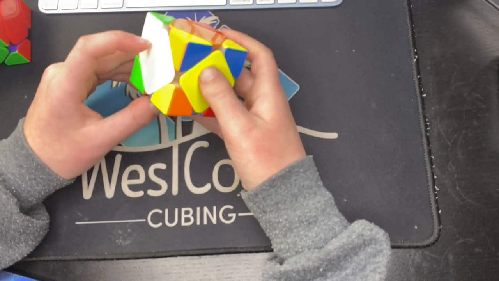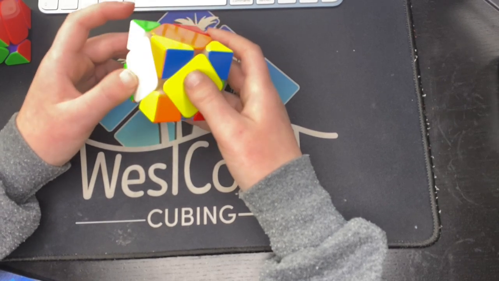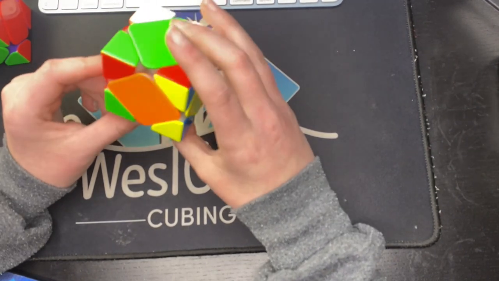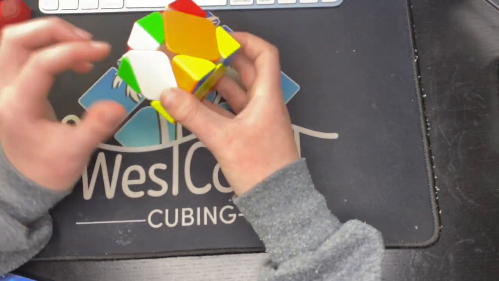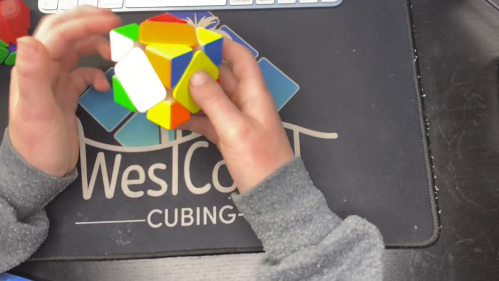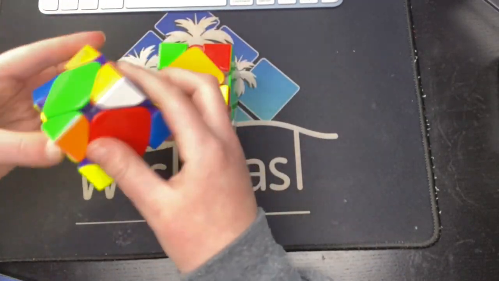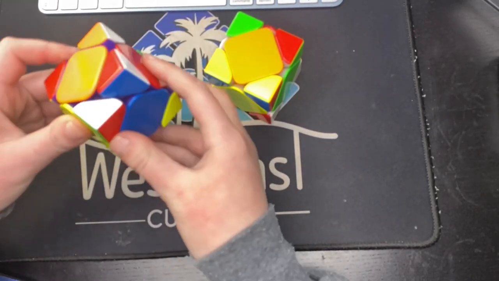And the way I recognize is by looking at these two pieces and determining if they swap or not. So I know white is going to be right here. So white swaps here, which means that these two do not swap, because it swaps like these two and these two, not these two and these two. So the case is going to be like this case. And this is a pretty decent case.